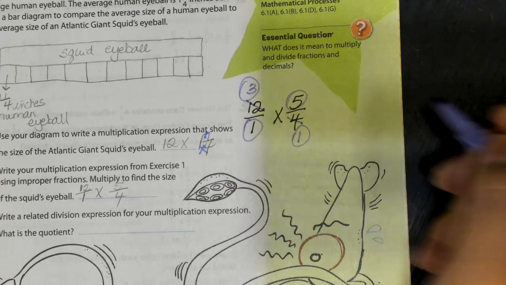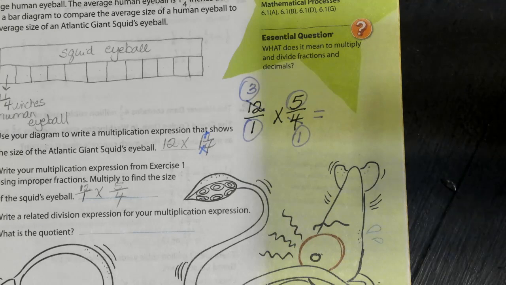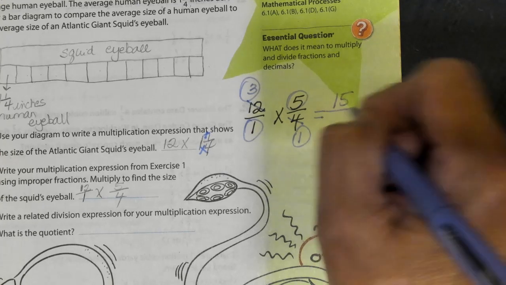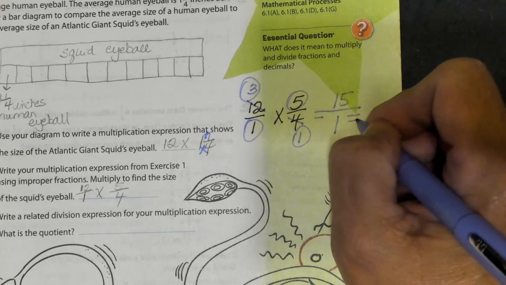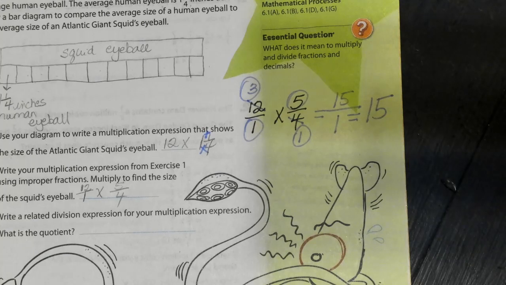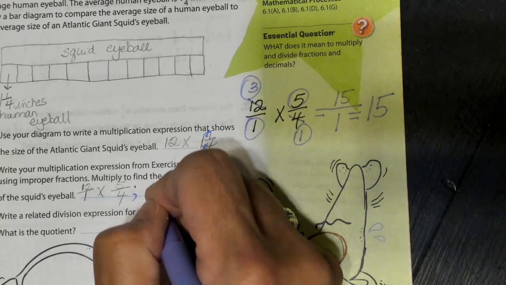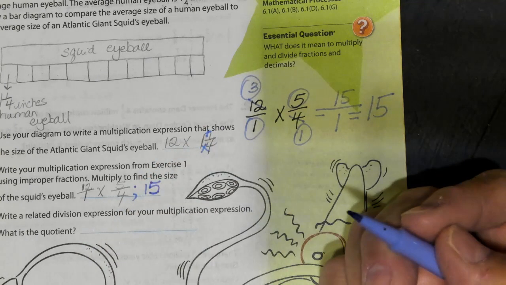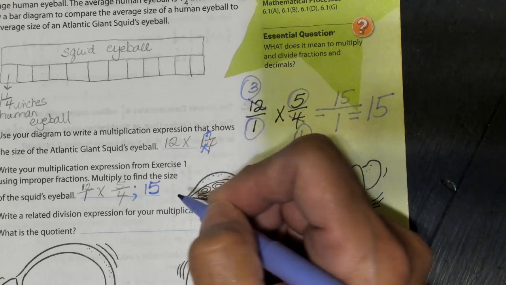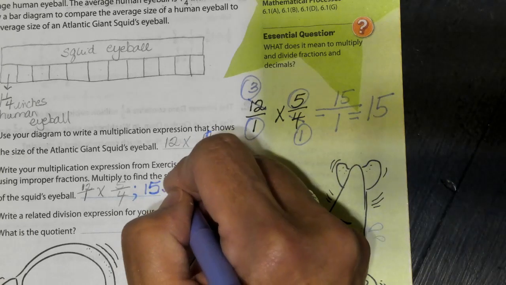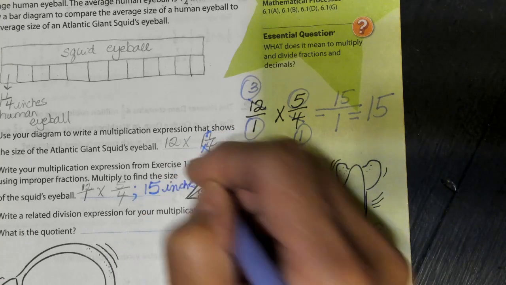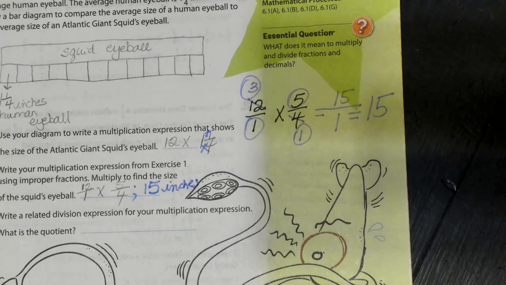Can't do anything with the 5 and the 1. We multiply across: 3 times 5 gives us 15, and 1 times 1 is 1, which gives us an answer of 15. Don't forget about your label, that would be 15 inches. So that giant squid's eyeball would be 15 inches across.